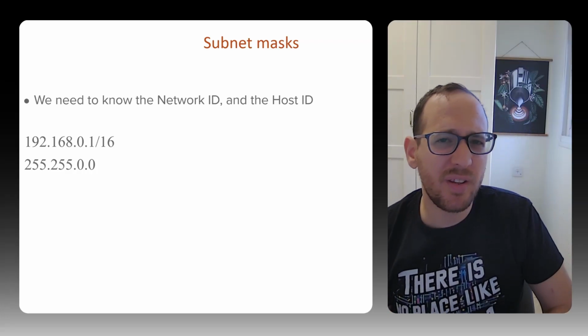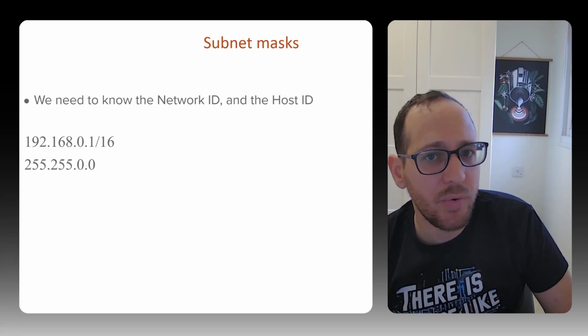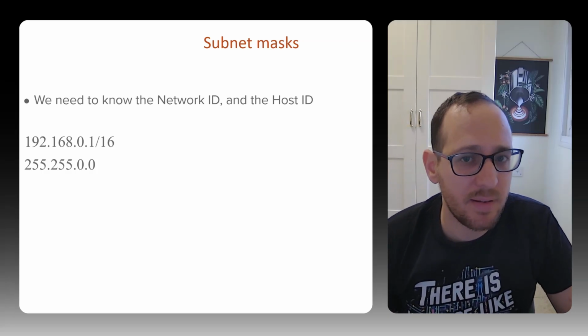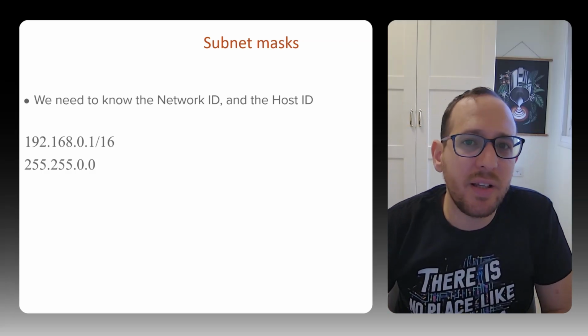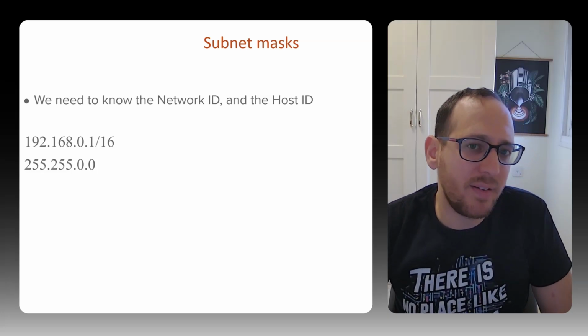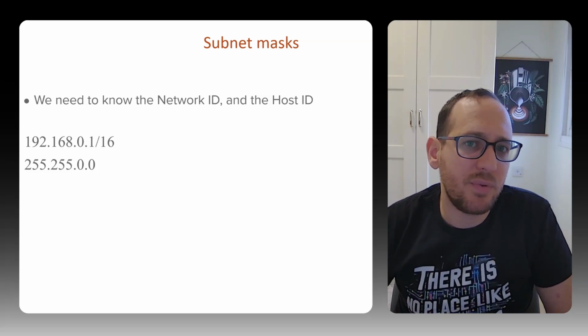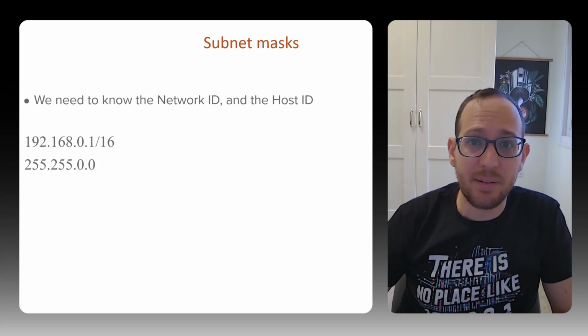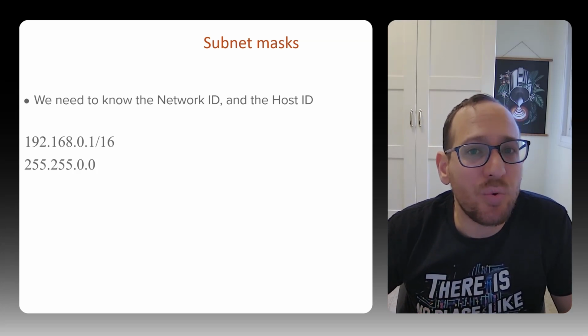So there are a few different ways to do it. The most common one nowadays is called subnet masks. The idea is this: when you convey a network address, such as 192.168.0.1, it's not enough to add just that. You also add a subnet mask. That is the number of bits that are used to denote the network ID.